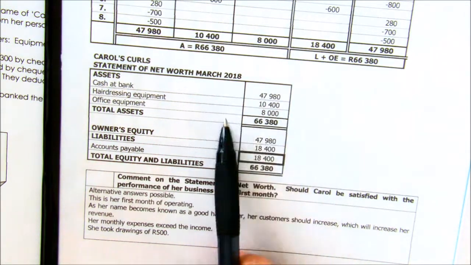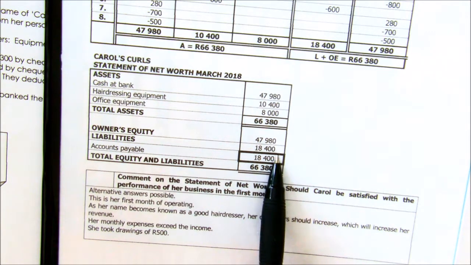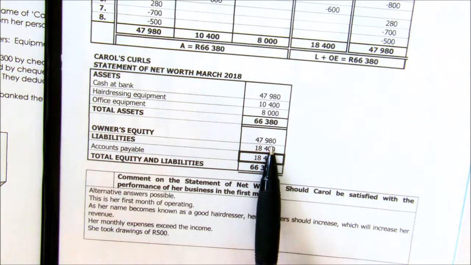So if you've got assets of that, you can say, right, of that 18,400 still belongs to the people you bought on account from. Remember, it's not yours. You have to pay it back. And 47,980 belongs to the owner.